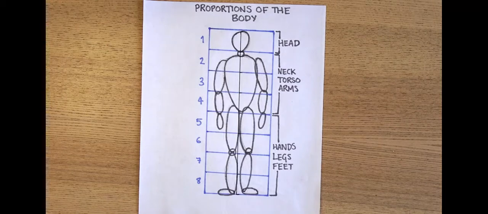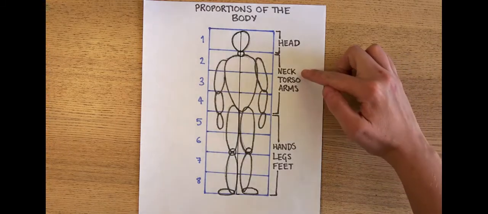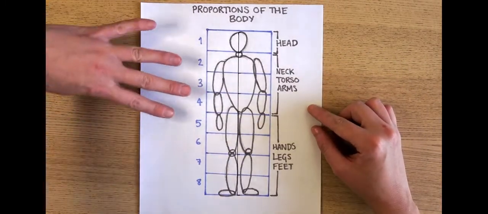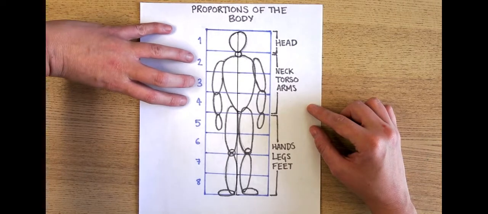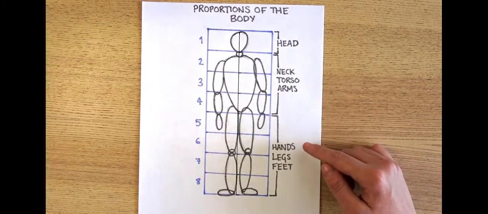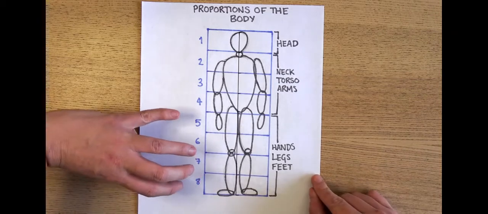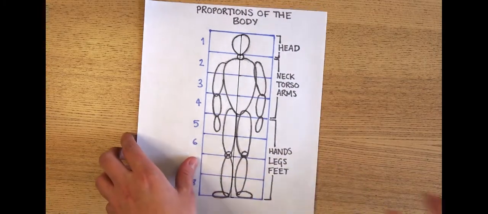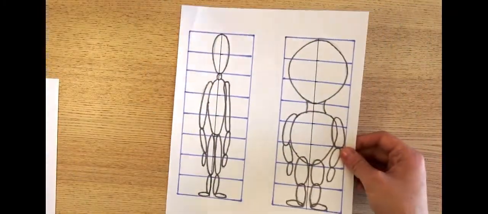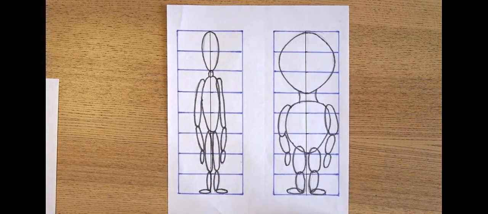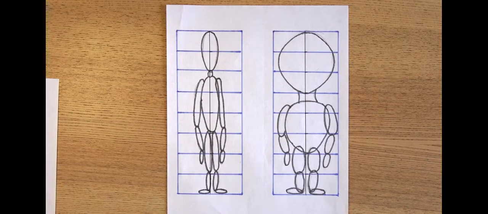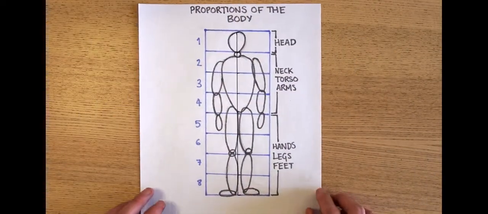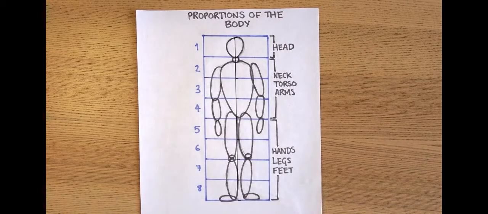If your figure is standing straight up with their hands by their sides, the head, neck, torso, and arms are in the top 4 sections of the body. The hands, legs, and feet are in the bottom 4 sections of the body. Sometimes artists like to change and experiment with proportions like I did here. But it's good to first learn the correct proportions so that you can experiment and change proportions later.